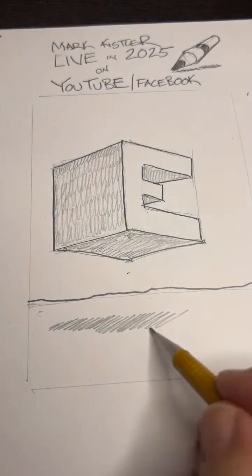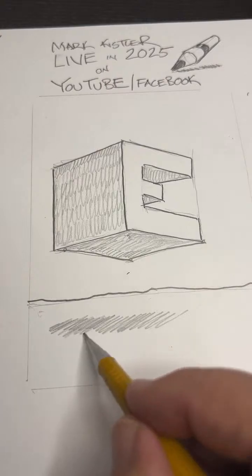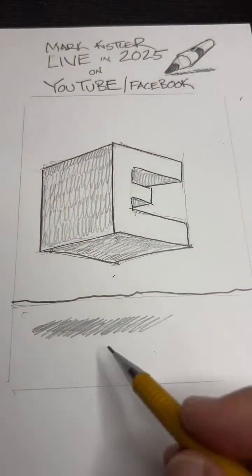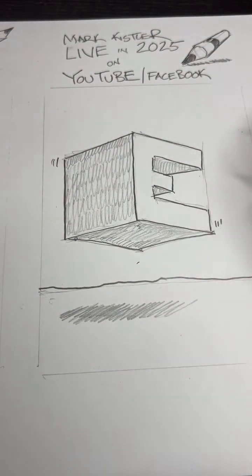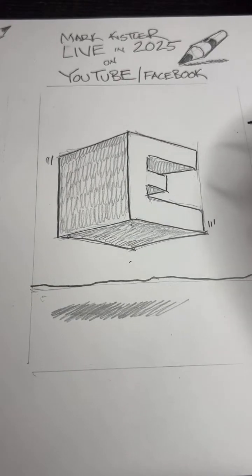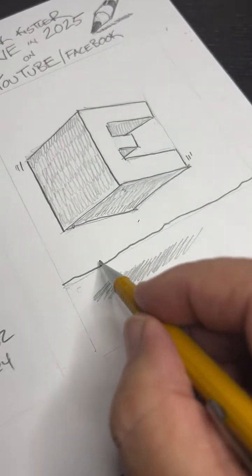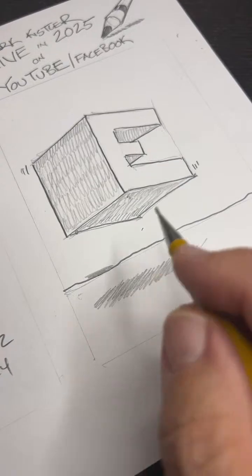The sun's up high, so right down here, I'm going to put the shadow on the ground. You see that? It's hovering. Isn't that fun? And you can put some action lines here. You can put little characters up here. I usually do. I just don't have time because I've got to go on and jump into Los Angeles.